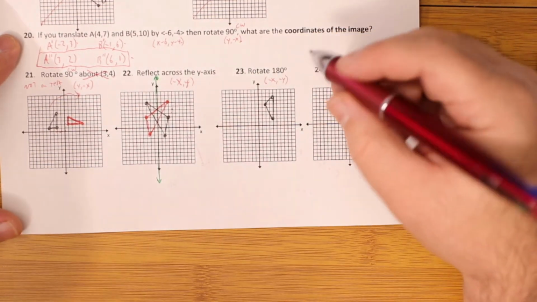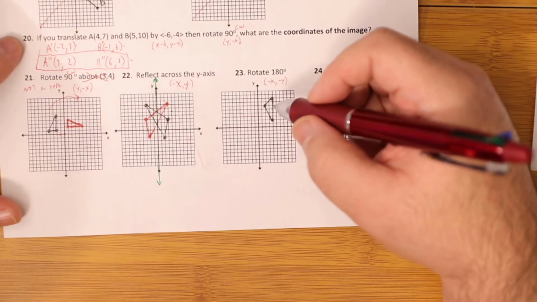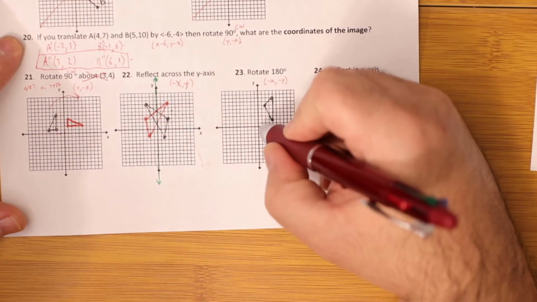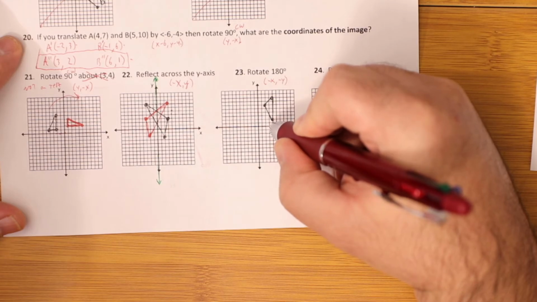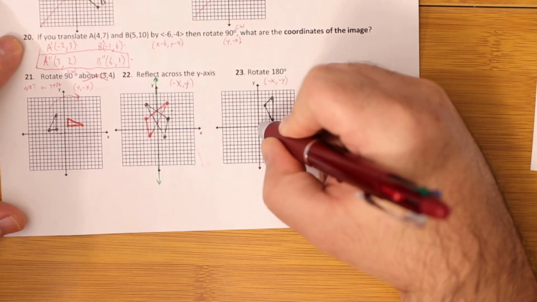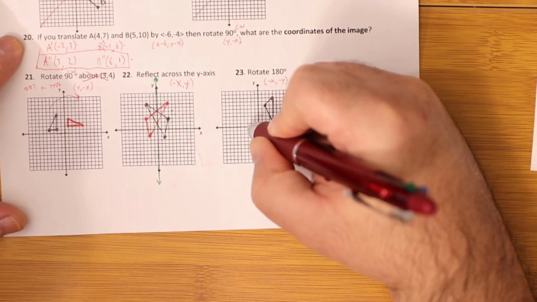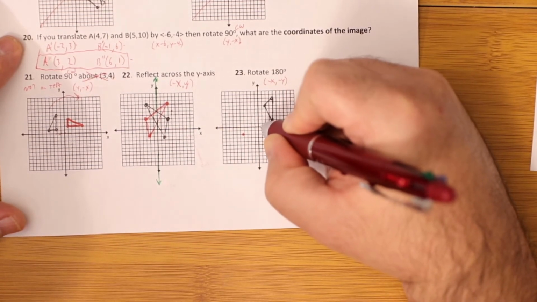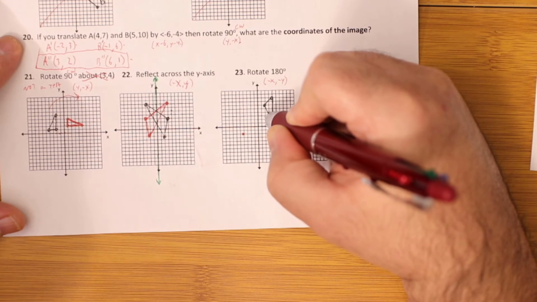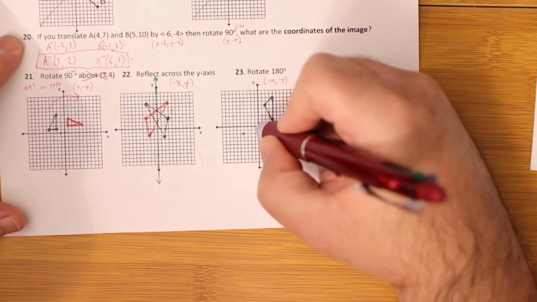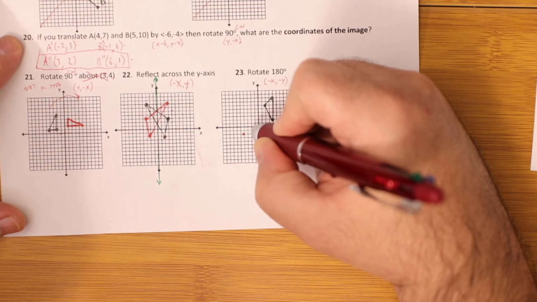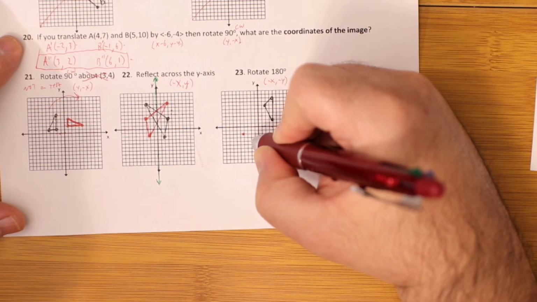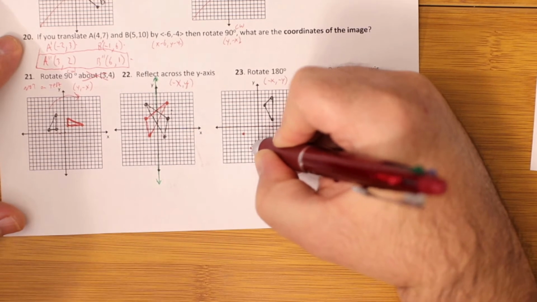Rotating 180 degrees. I'm going to do it the way I did number 21. You can use the coordinates, but you could also just count and go 4, up 2. So do the opposite. 4 left, down 2. For the next point, 2 to the right, 6 up. So we're going to go 2 to the left, 6 down.